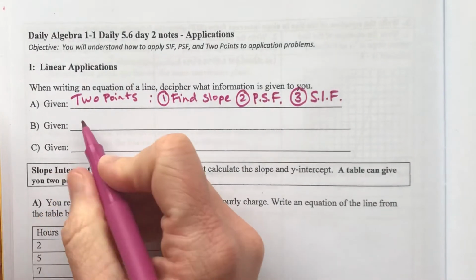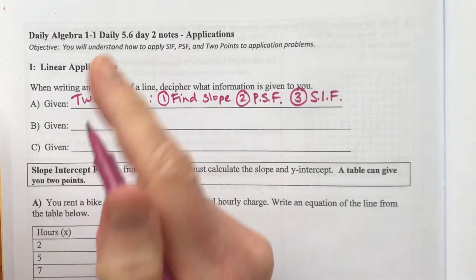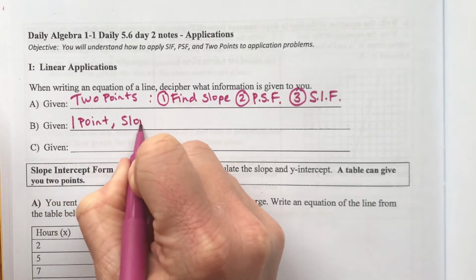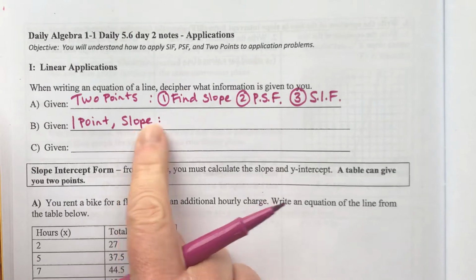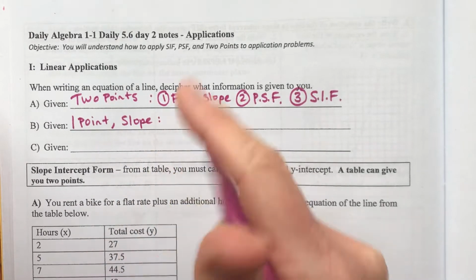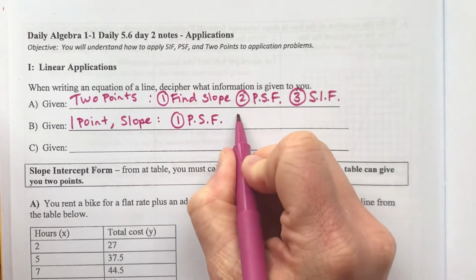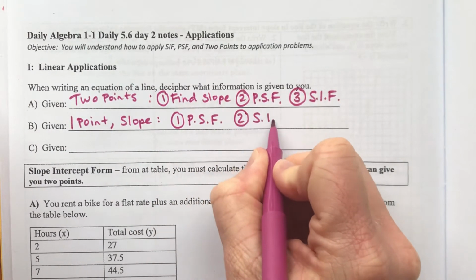Then second, if you actually know one of the points and you know the slope, so let's say the slope was already calculated for you, then you can skip this first step of finding slope. And so really you're going to start with point-slope form, and then you're going to go to slope-intercept form.